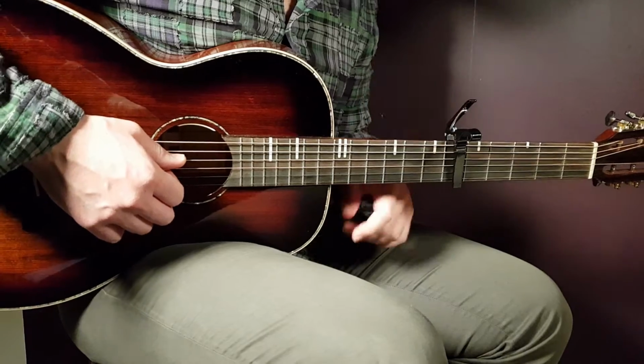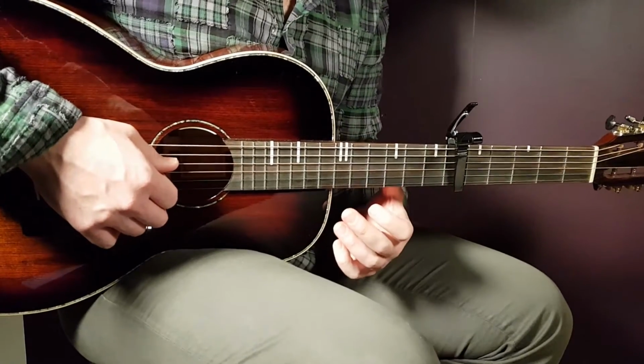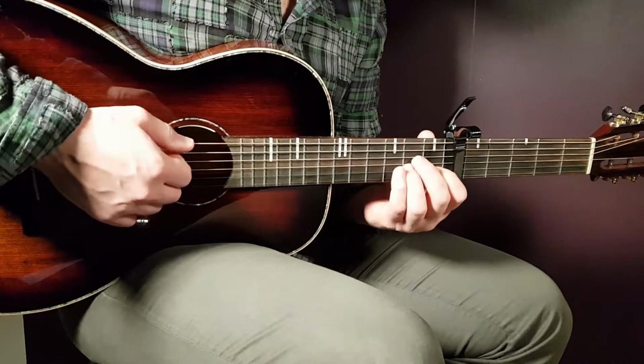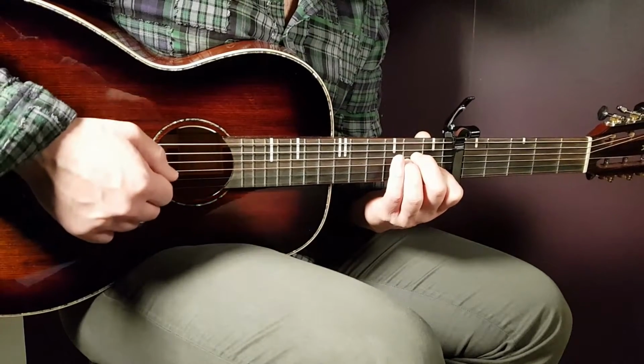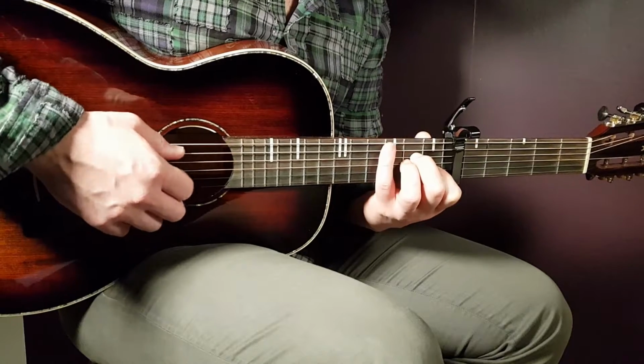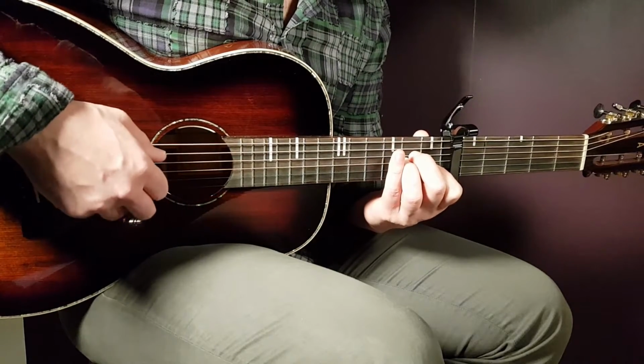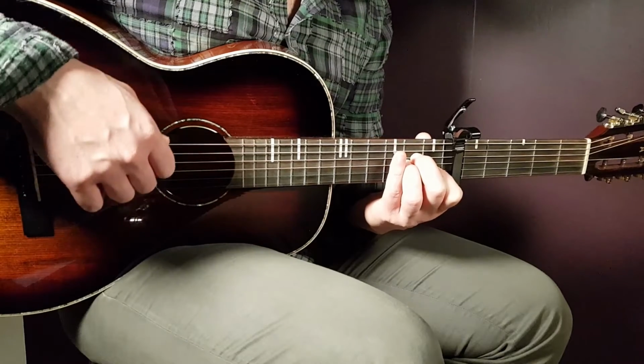Capo on 6 high up here to get these high notes. So capo on 6th fret, and we have 3 chords. So let's go over the chords. It's A minor. So that is open A, second D, second G, first B, and open E.